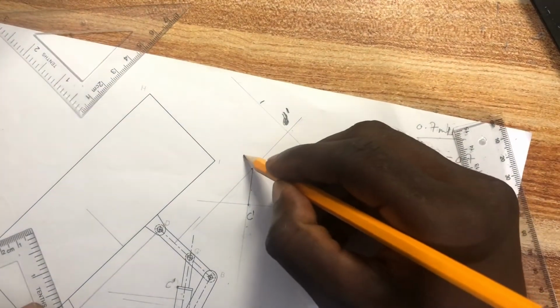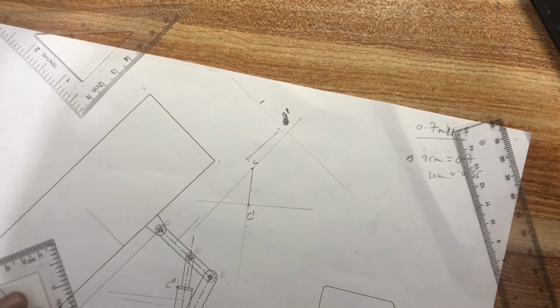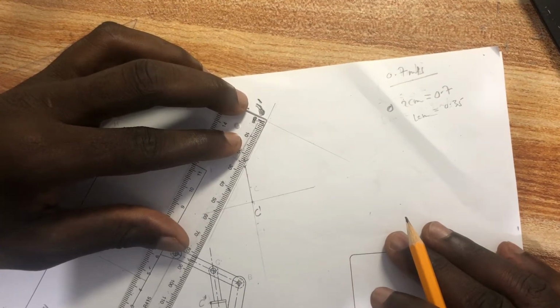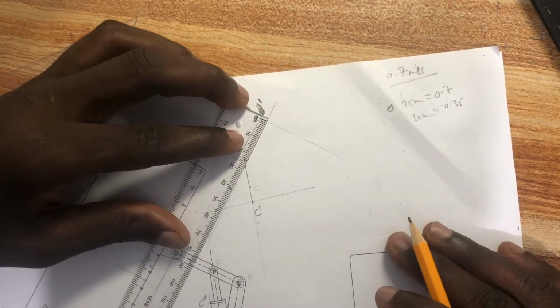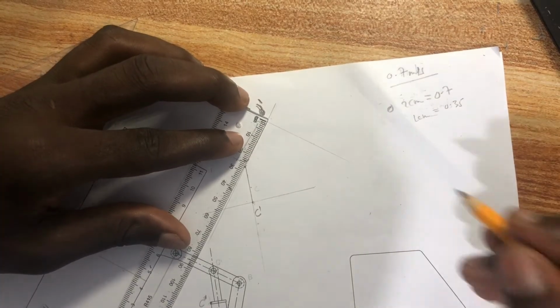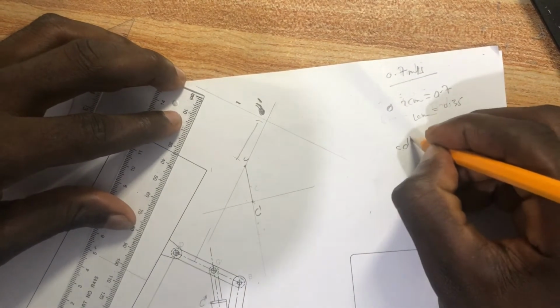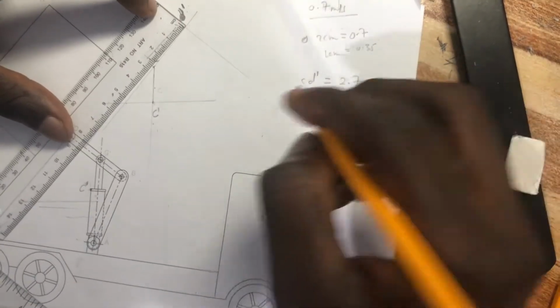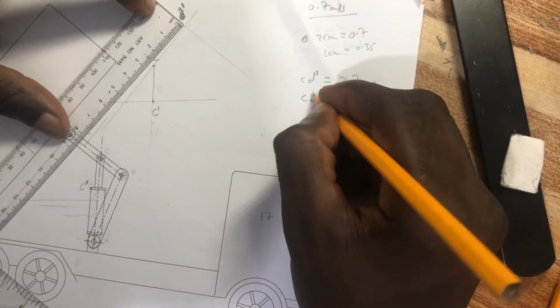Now I'll measure from here to here, which is 16 centimeters, to here, that is 17 centimeters. So CD prime is 2.7 centimeters. So what will CB prime be?